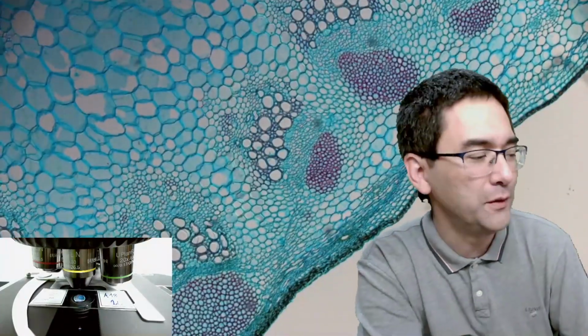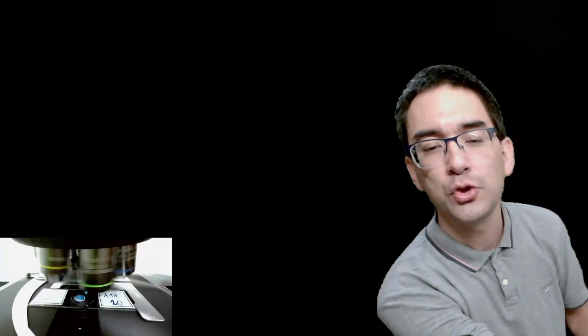I'm going to go up even more with the magnification just because it's so fun. Okay, so this is now using the 10 times objective, now the 20 times objective. I need to always increase the light intensity a little bit. Let's refocus. You see that there are cells of all different sizes and shapes.